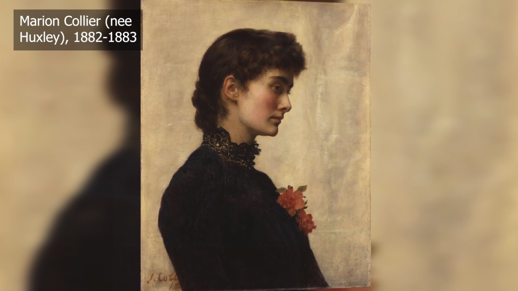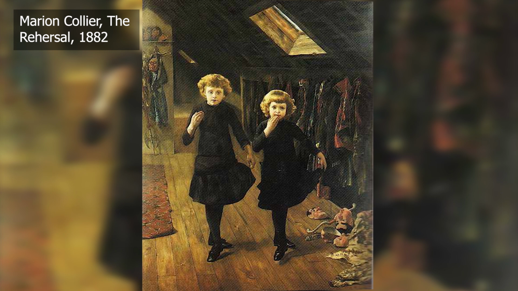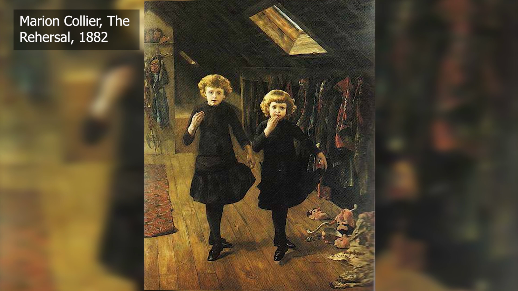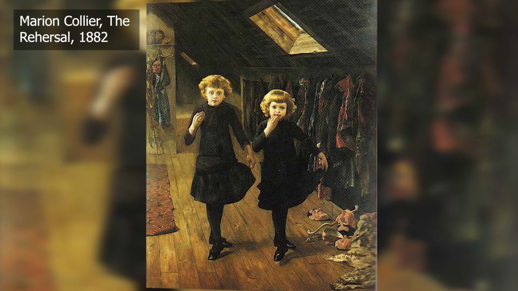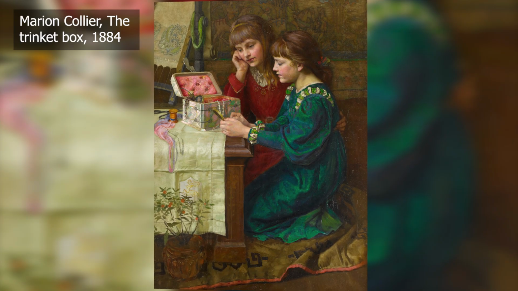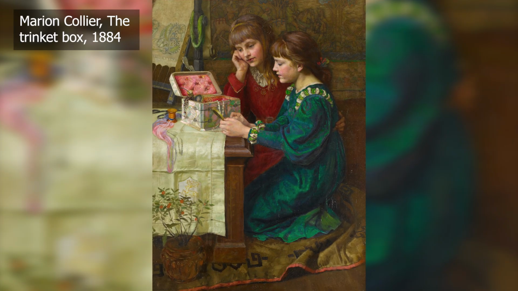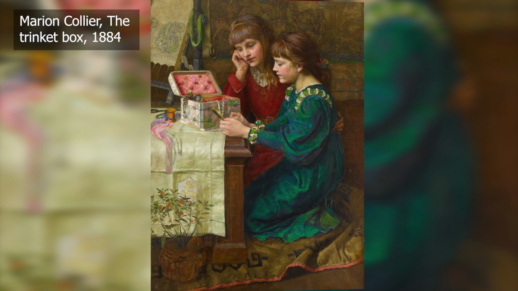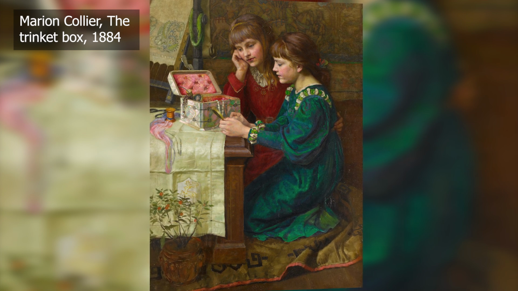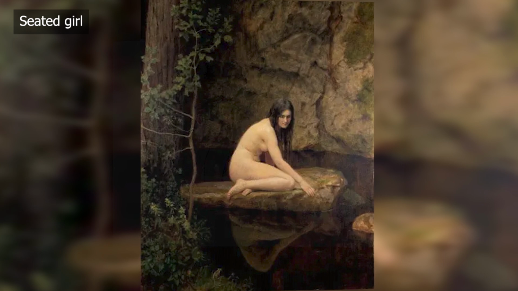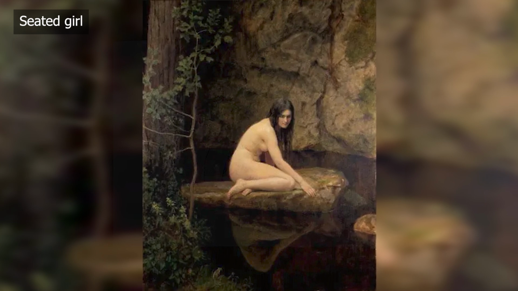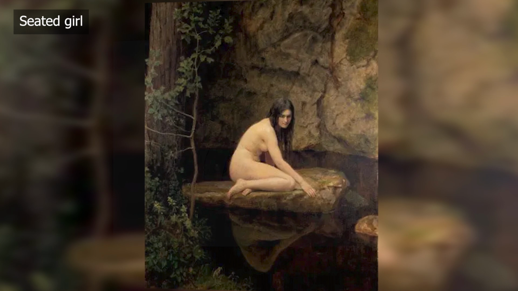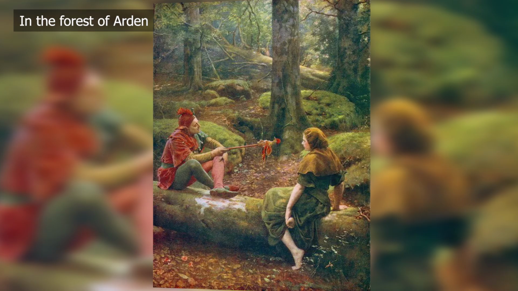As well as her husband, she had also studied at Slade and had exhibited 3 of her works at the Royal Academy between 1880 and 1884. However, after their daughter was born in 1884, Marian suffered from depression. Collier took her to Paris in hope to find a cure. Unfortunately, she died of pneumonia in 1887.